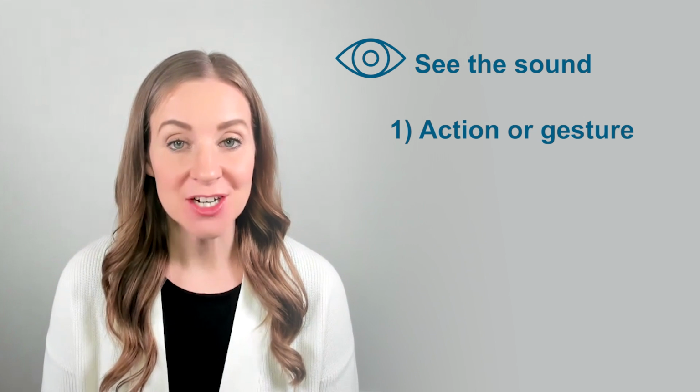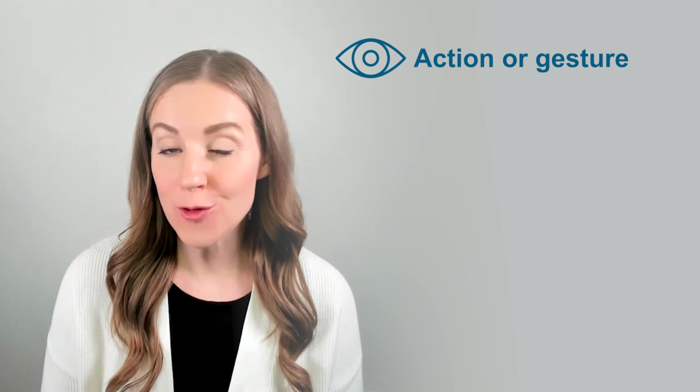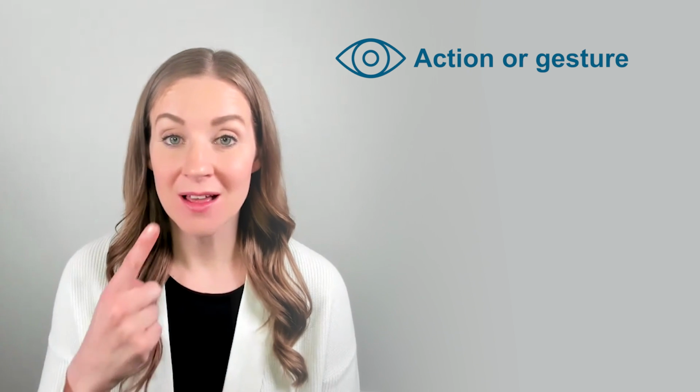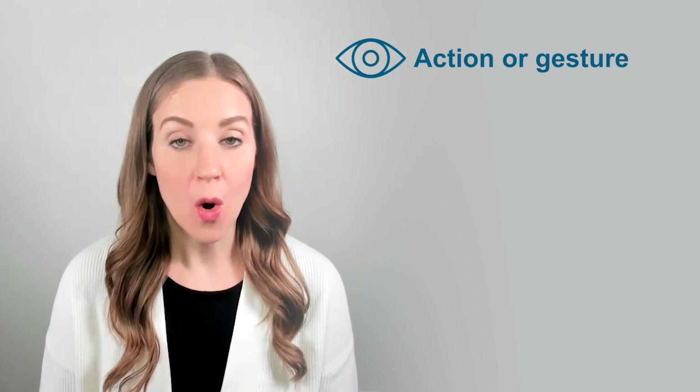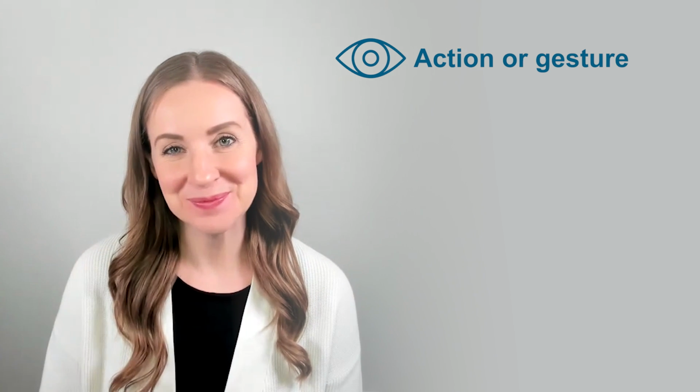First, add an action or gesture when you say "ul" to represent how the sound is made. For example, point to your tongue tip when you say the sound, "ul," or make an L with your hand and move it upwards, "ul."